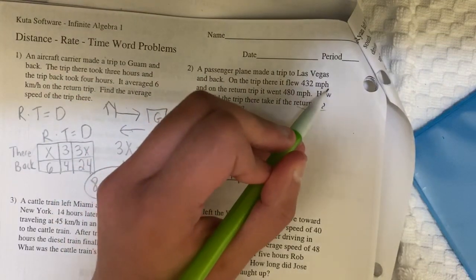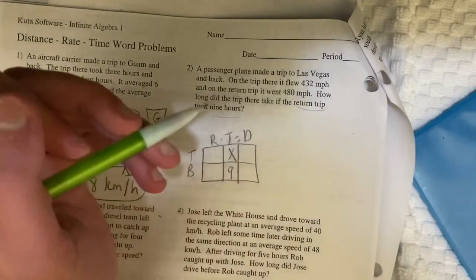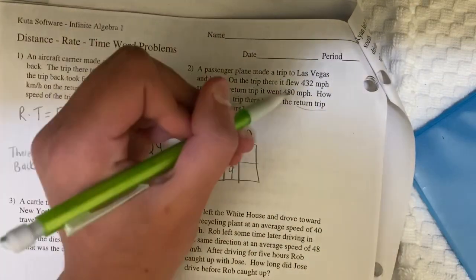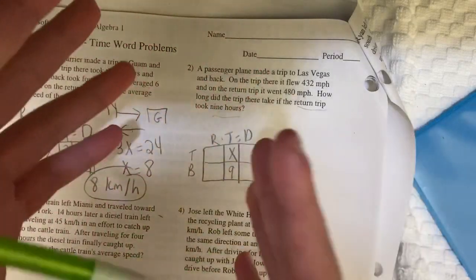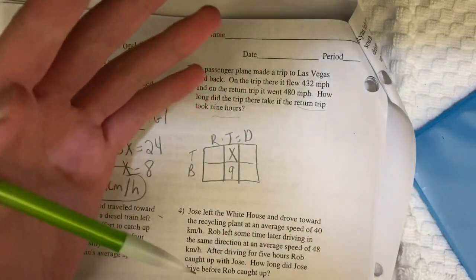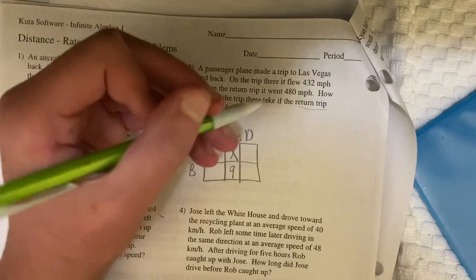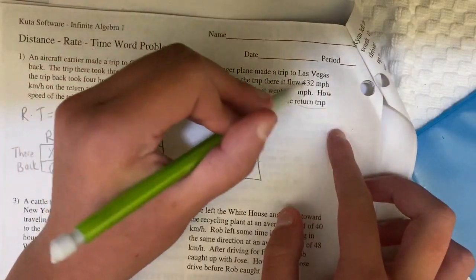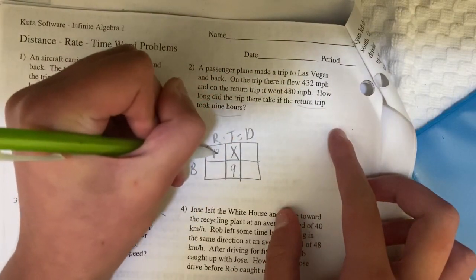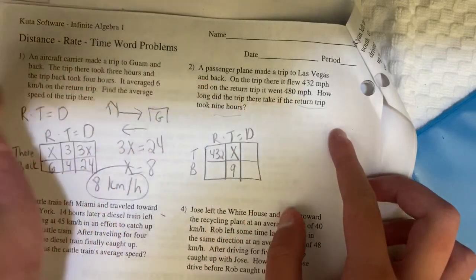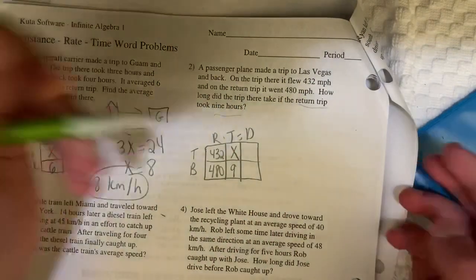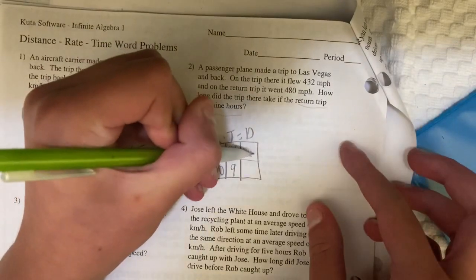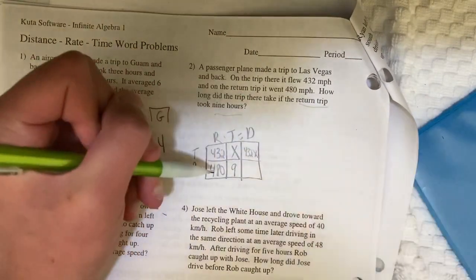Now, miles per hour we know is a rate. And 480 is also a rate. Whenever you see miles per hour, you know that you're talking about a rate, or else it would just be he flew 10 miles. So on the trip there, 432. So we'll fill out 432. 480 we know is for the trip back. So 480. All right, so 432x, and then 480 times 9.